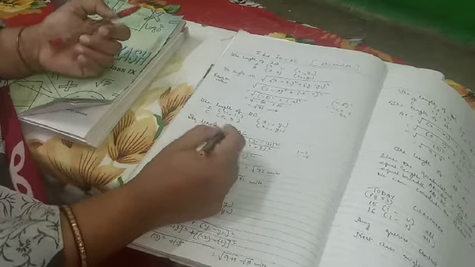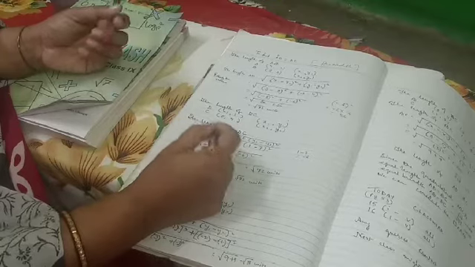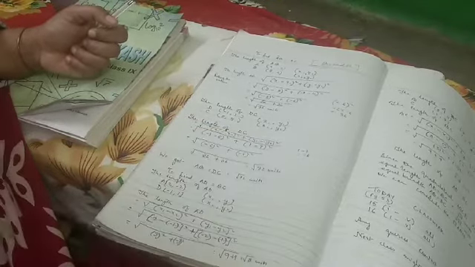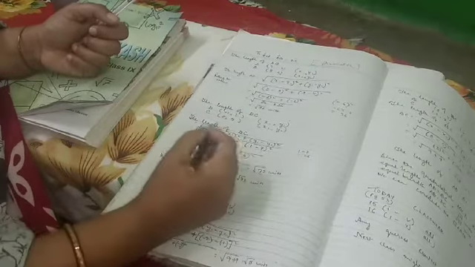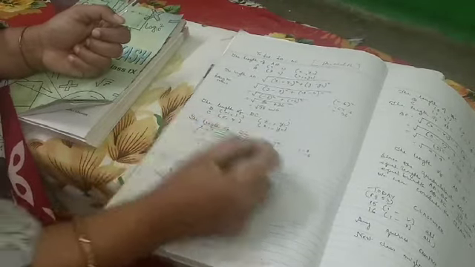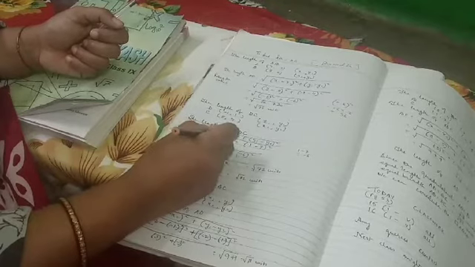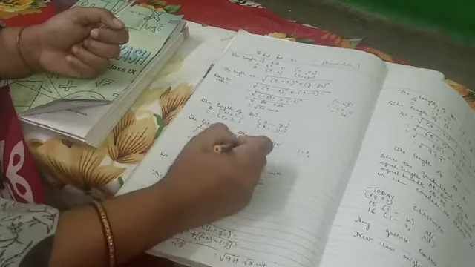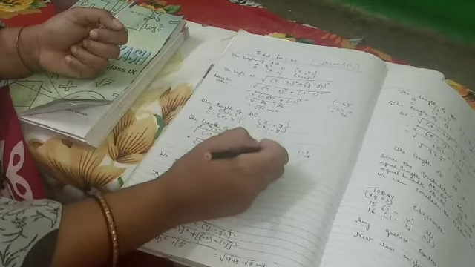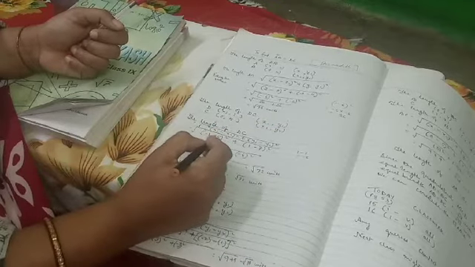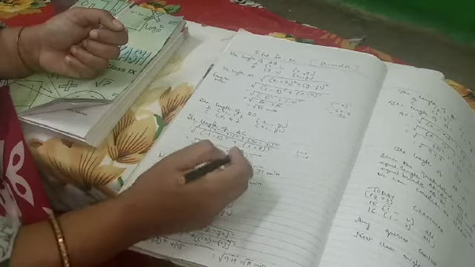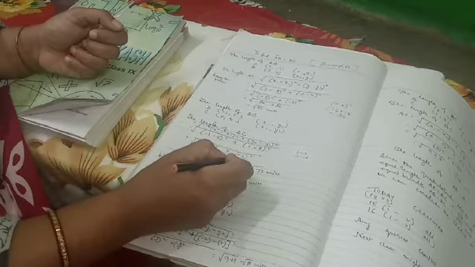Applying the distance formula, the length of DC is root over of (x1 minus x2) whole square plus (y1 minus y2) whole square. Just putting the values: (minus 1 minus 5) whole square plus (1 minus 7) whole square. Minus 1 minus 5 will give you minus 6. 1 minus 7 will give you minus 6.